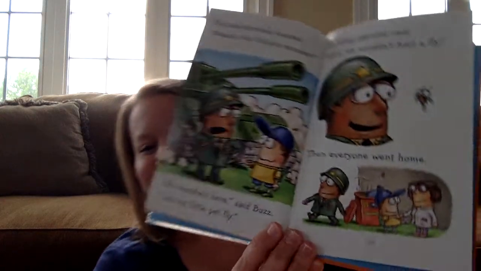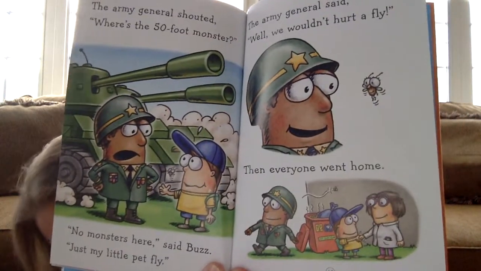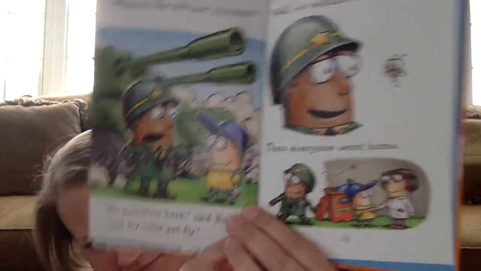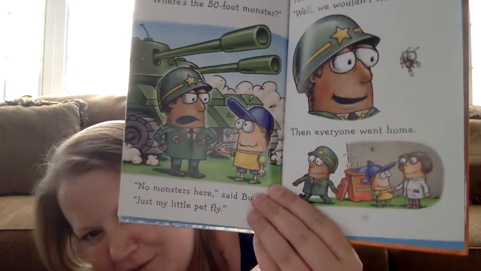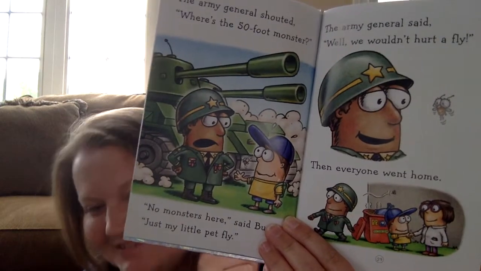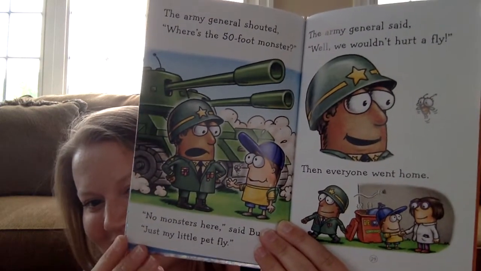The army general shouted, where's the 50-foot monster? No monsters here, said Buzz. Just my little pet fly. The army general said, well, we wouldn't hurt a fly. Then everyone went home. So whatever the scientist did made Buzz small again. So they were like, where's the giant fly? Or monster, I should say.